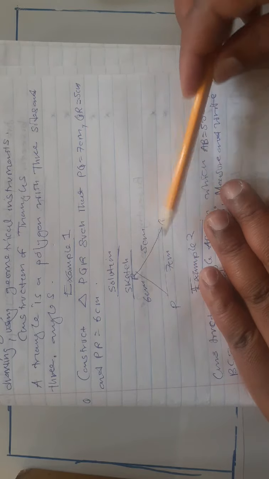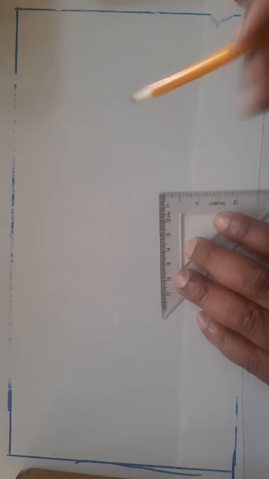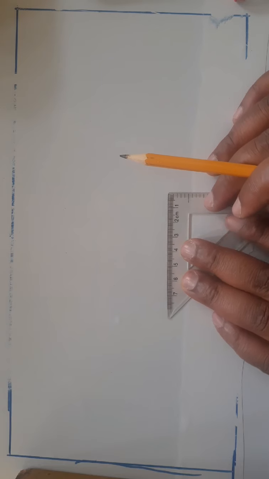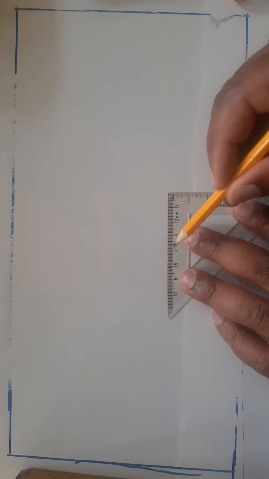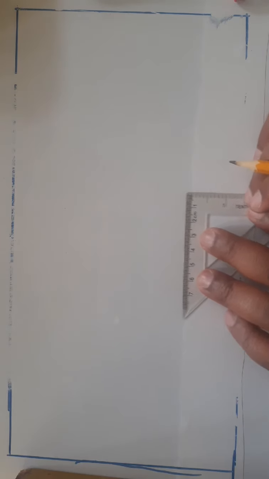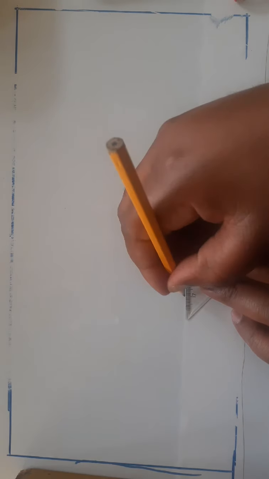So the first line that I'll draw is PQ. We are saying PQ should be 7 centimeters. I'll use this. So this is 0, 1, 2, 3, up to 7 here.